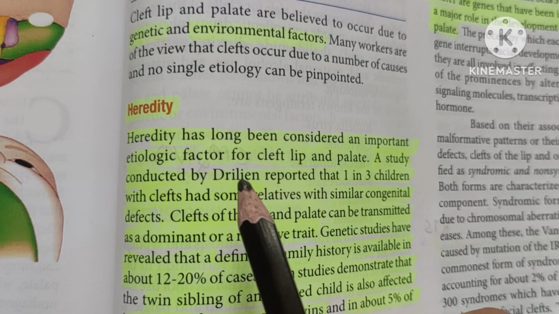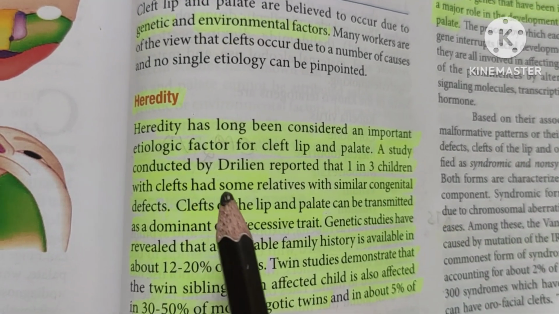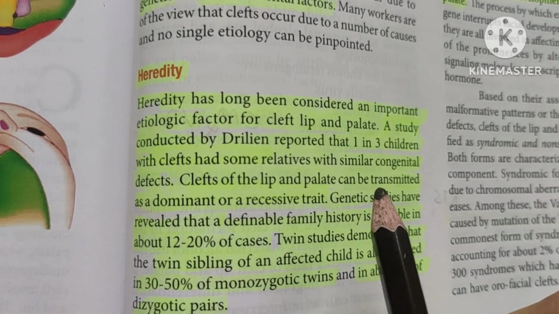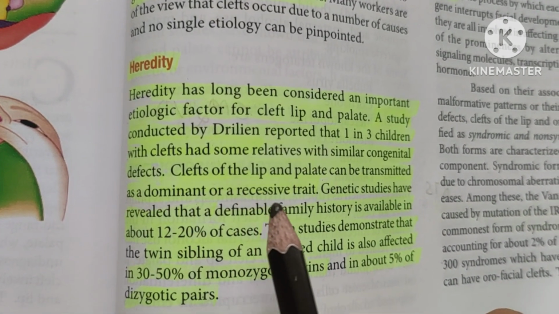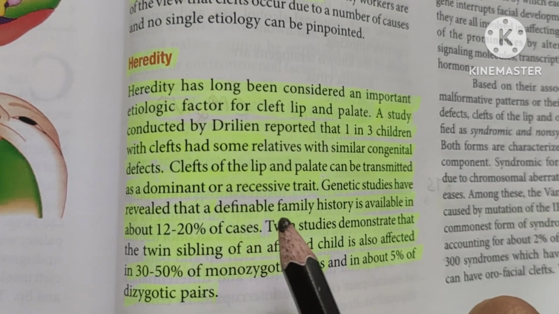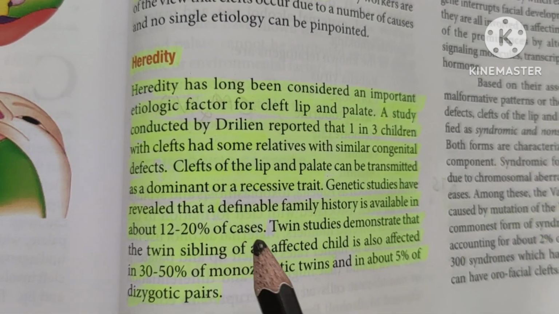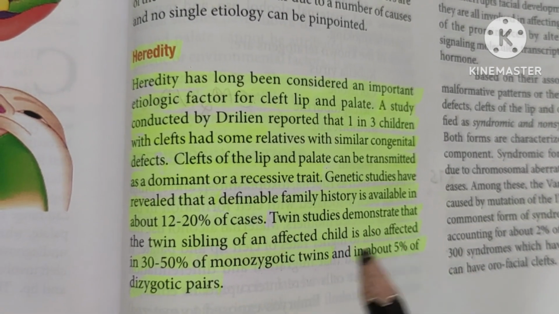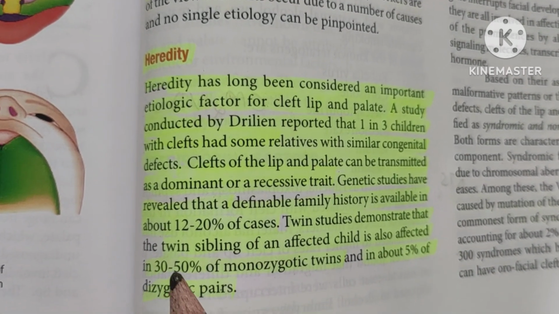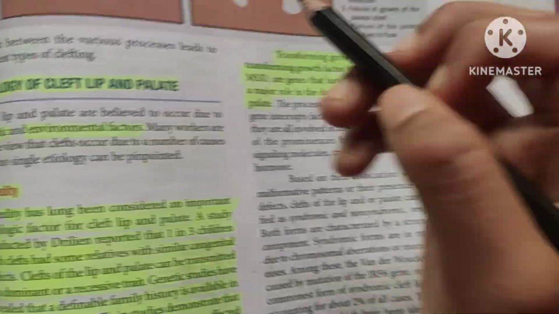A study conducted by Drillin reported that 1 in 3 children with a cleft had some relatives with similar congenital defects. Clefts of the lip and palate can be transmitted as a dominant or recessive trait. Genetic studies have revealed that a definable family history is available in 12 to 20% of the cases. Twin studies demonstrate that the twin sibling of an affected child is also affected in 30 to 50% of monozygotic twins and 5% of dizygotic pairs.